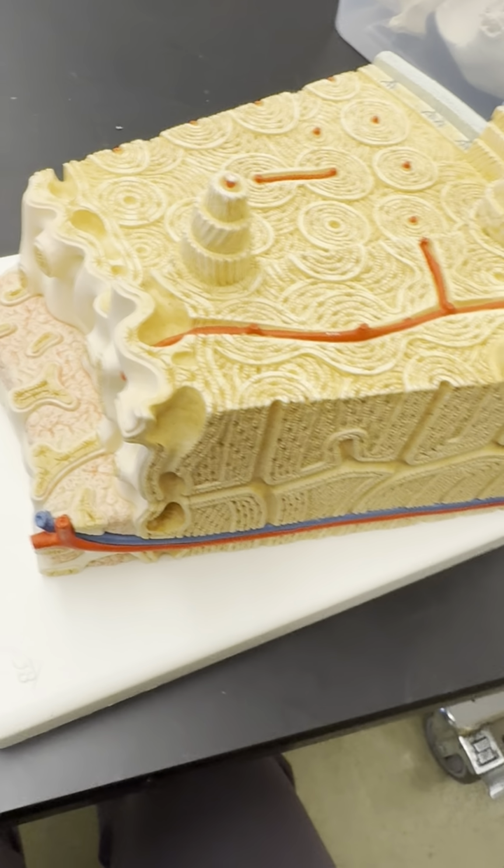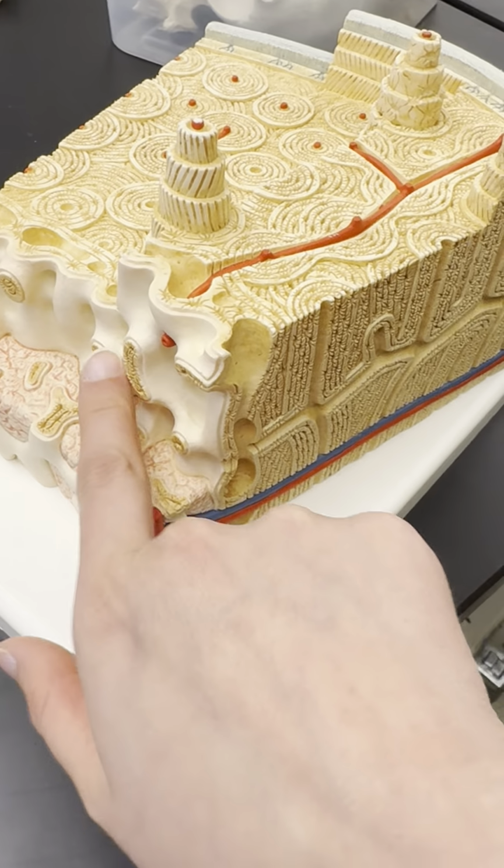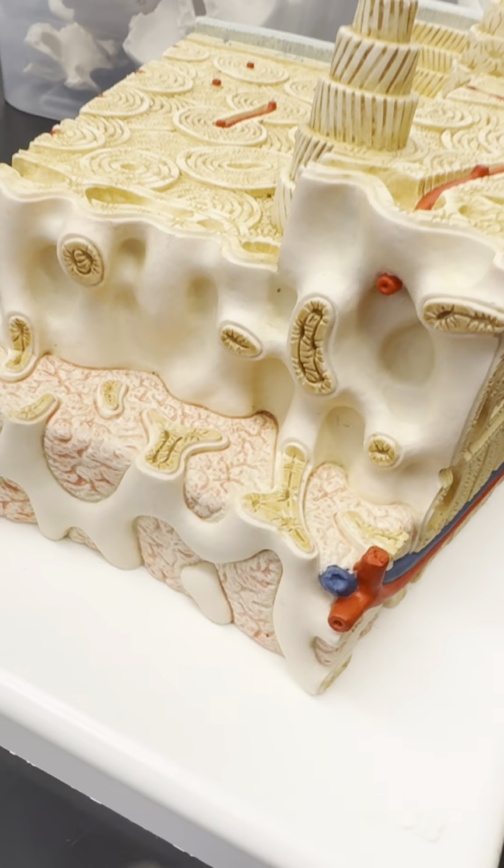Guys, in this video I'm going to go over some of the bones. So first I want to show you this model of bone histology. So here we have our spongy bone. So these units here are the trabeculae in white, and then you see some of the red bone marrow.